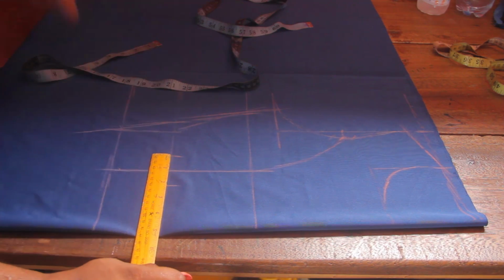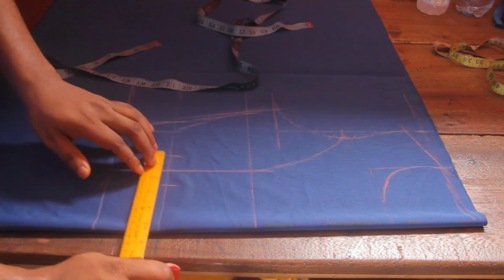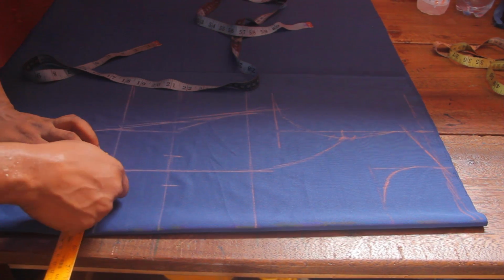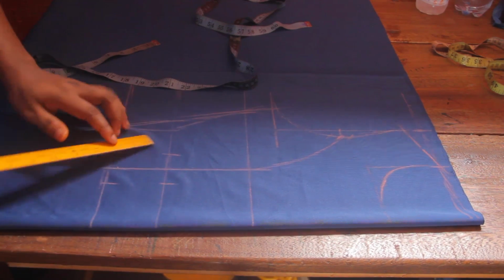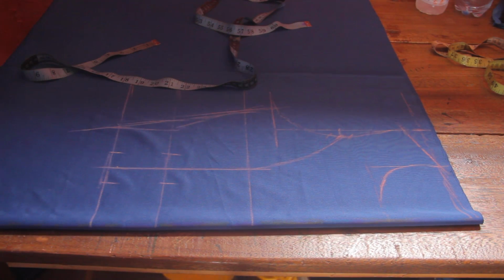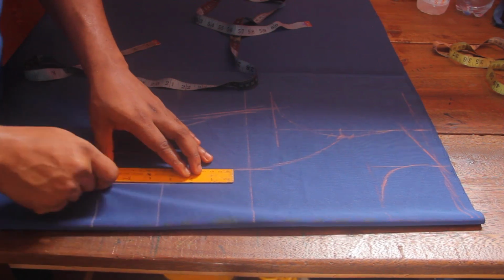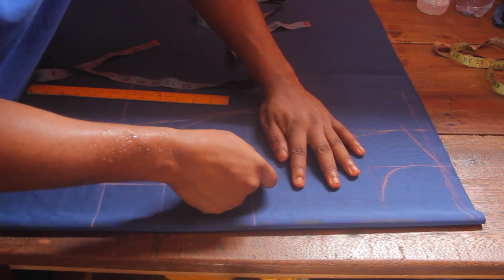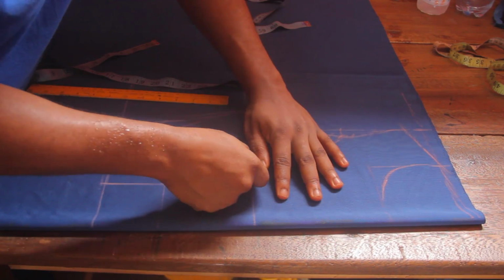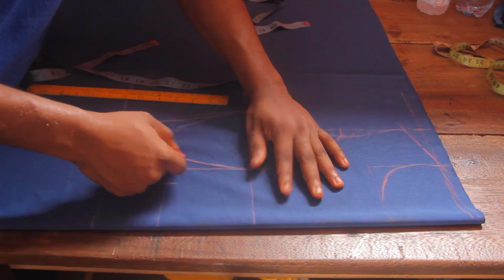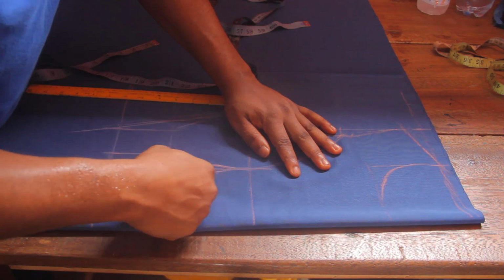I'm marking 1 inch on both sides of the line. You see that, 1 inch on both sides of the line. I'm not pushing the 2 inches to the side of my body. Okay, so now I'm going to connect that center line to the 1 inch on both sides.